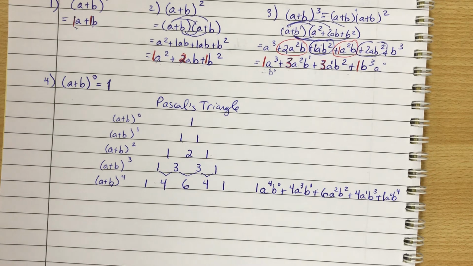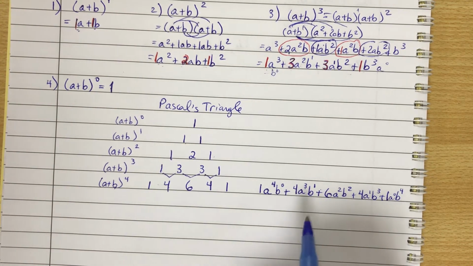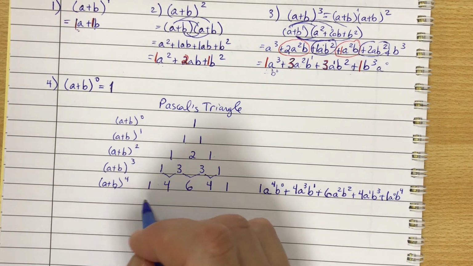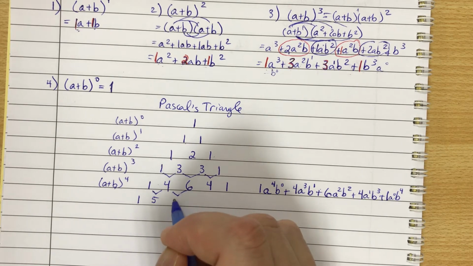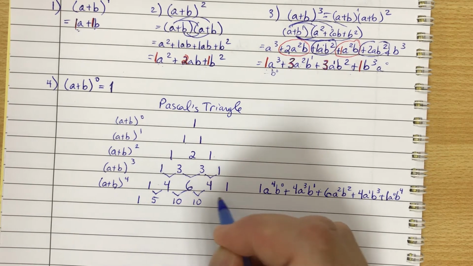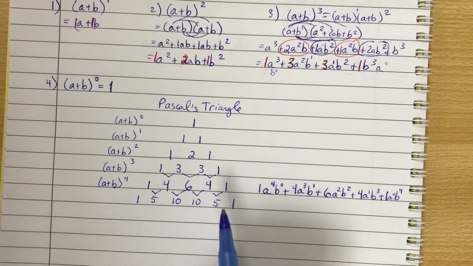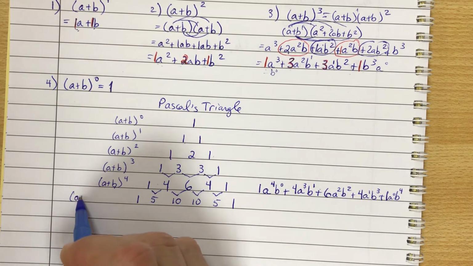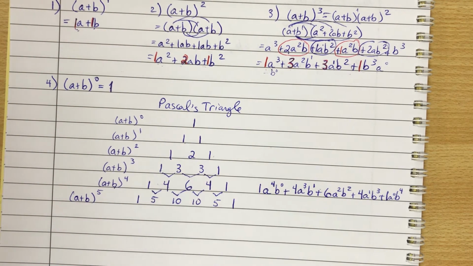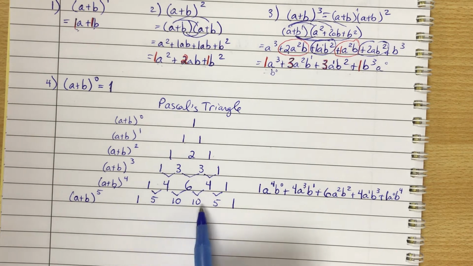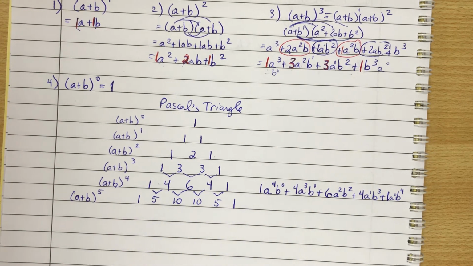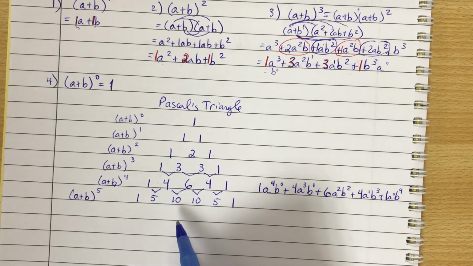So Pascal's triangle can make this nice if we know the patterns and how they're represented. If we kept going, if we go one more row here, this would be 5. 4 plus 6 is 10. 10, 5, 1. If you don't believe me that these are going to be the coefficients, you can multiply out a plus b to the fifth. But I guarantee you these are going to be the coefficients for that. So this is a really nice pattern.